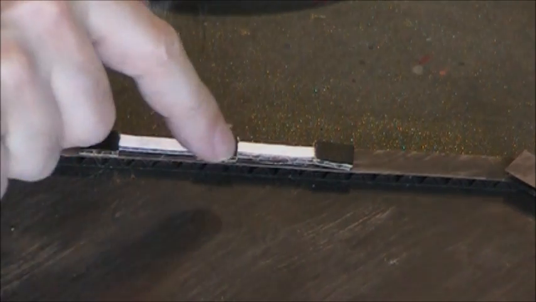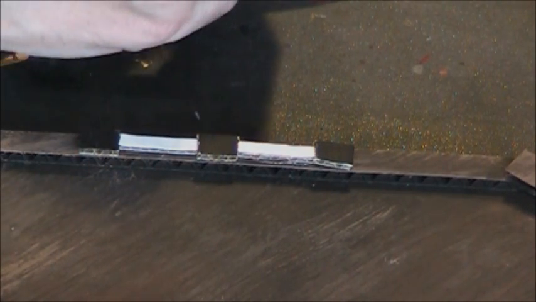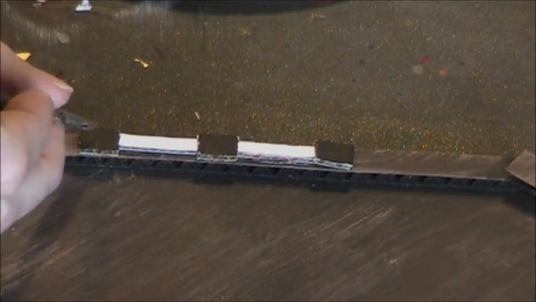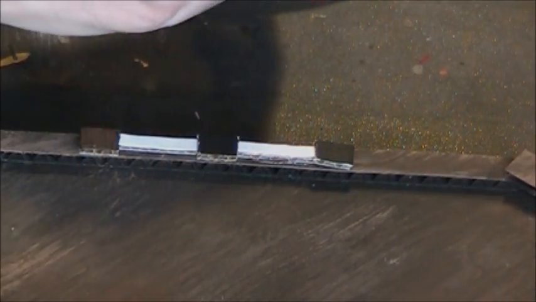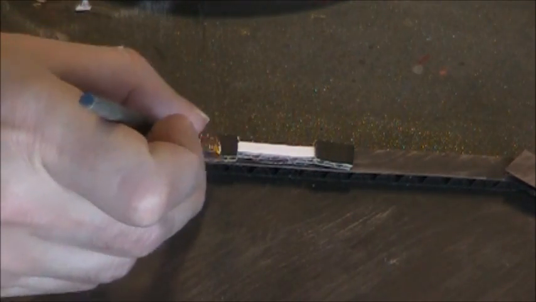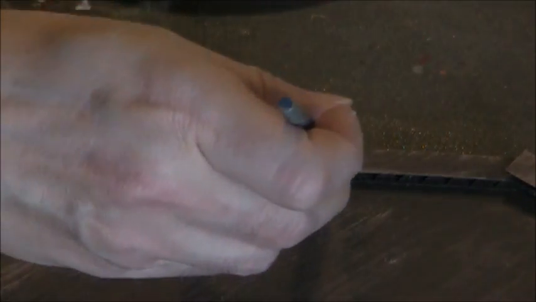So now that these studs have dried, I'm going to paint them with a nice medium brown. So I'll paint the rest of them, and we'll let that dry and come back for the next step.